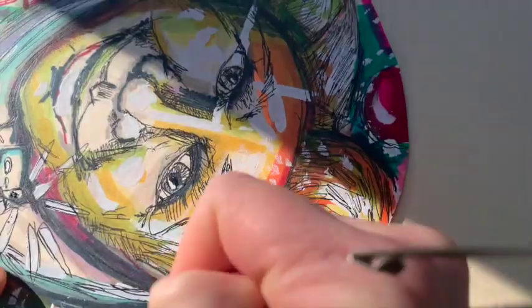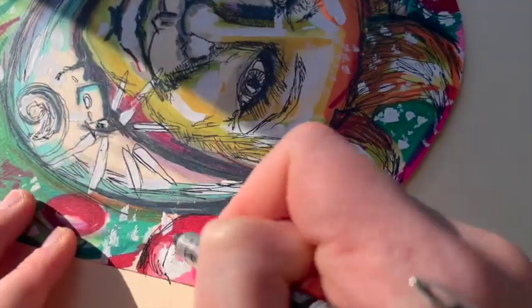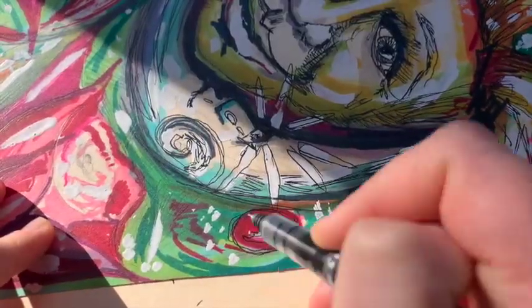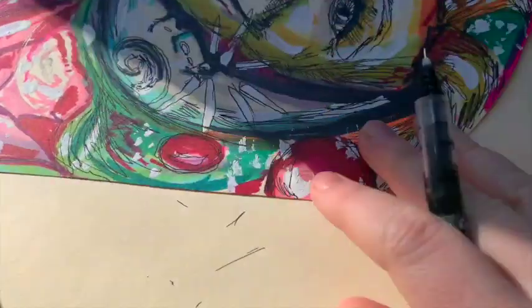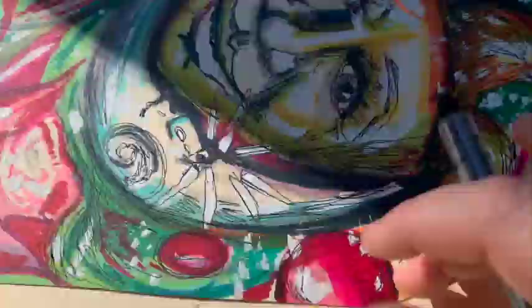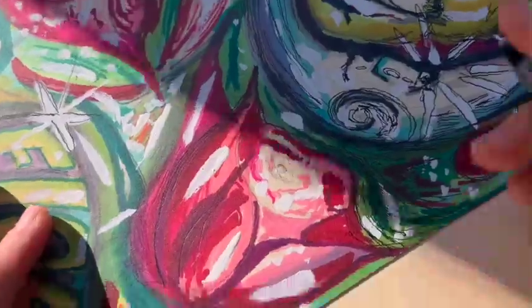Notice that I'm rotating my board. I'm defining the edge of this sphere because I want the viewer to see that this sphere is in the front. But I'm constantly rotating the direction of my board, going in different directions, rotating.